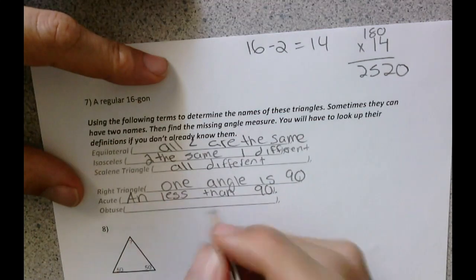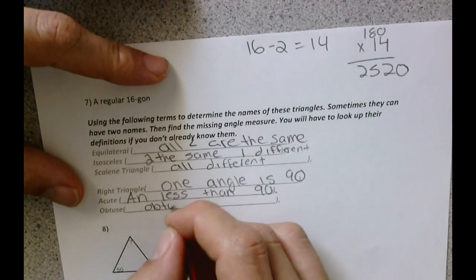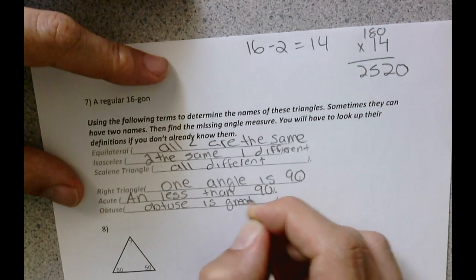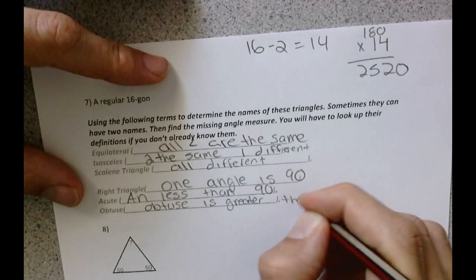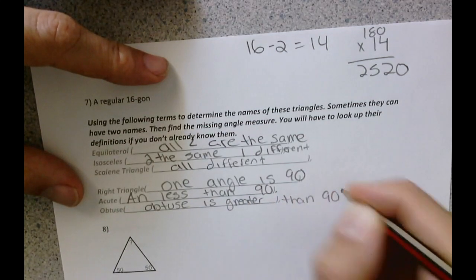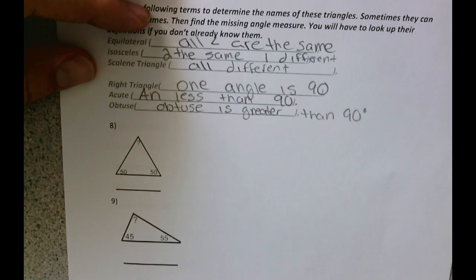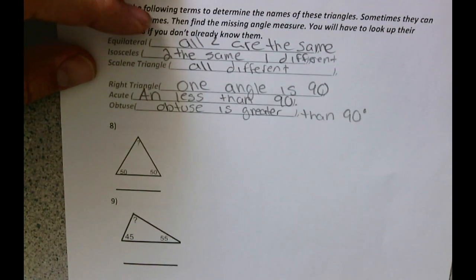And obtuse is greater than 90. So an angle that is greater than 90 degrees. Now let me emphasize the fact that these triangles are not to scale. You measure these, they're not going to be to scale.